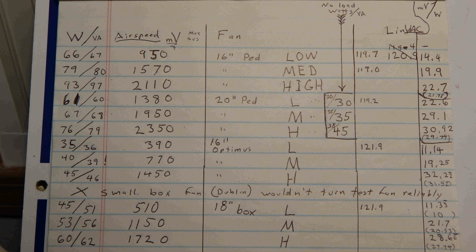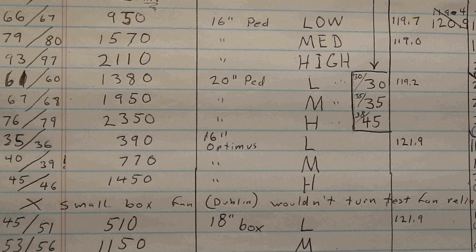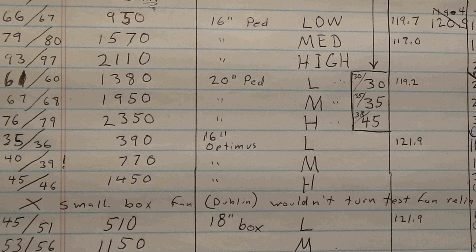So anyway, fan tachometer. This is just the fan types, high, medium, low, what type of fan it was. I should have made this column bigger, but whatever. Line AC, we don't really care about that so much. Pretty consistent. This is actually a different location than these were. This has got a long underground cable to the house over there. This house doesn't. So I usually get about 122 here.